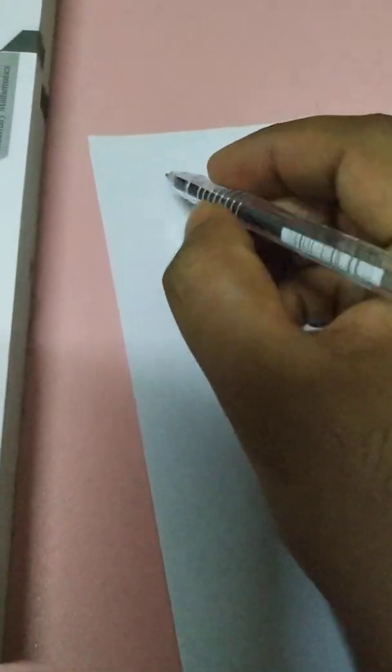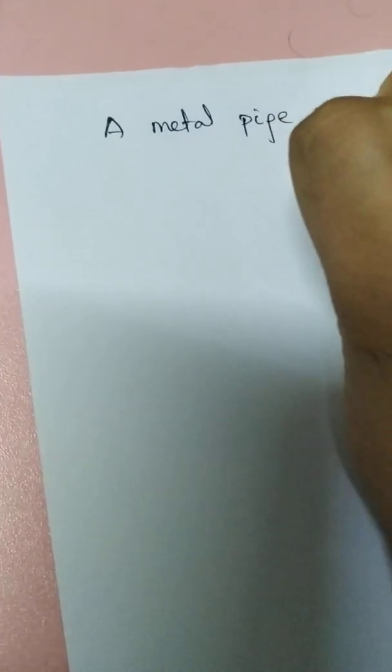So let us write a question. A metal pipe. This type of question actually comes in board as well. So a metal pipe of 5 meter weighs 26 by 7 kg.